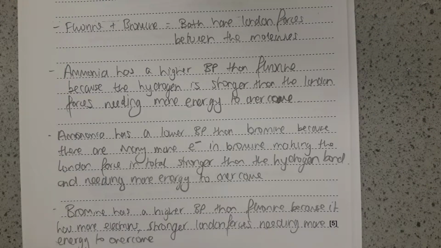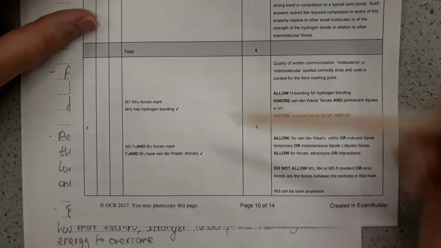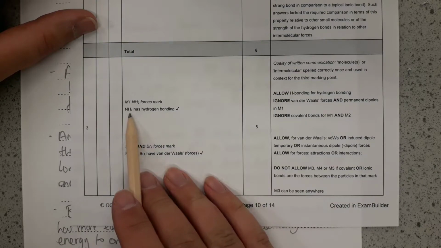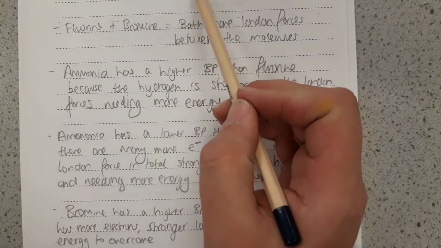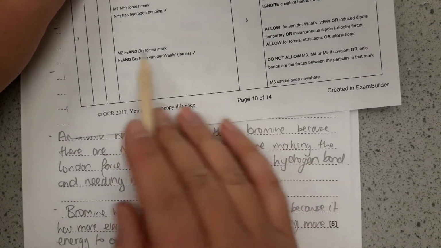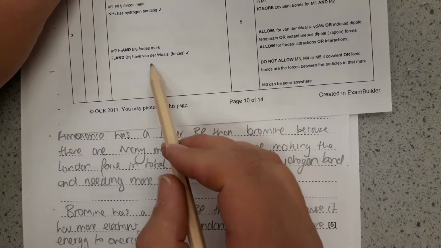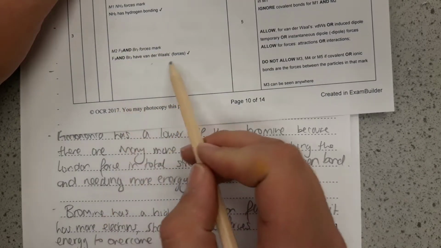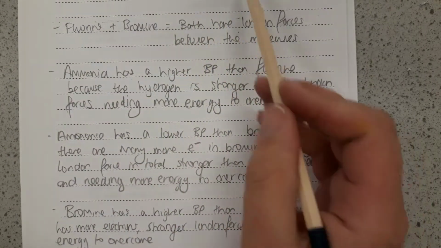So at this point, I'd like to bring the mark scheme in, just so you can see exactly the marking points the exam will be looking for here, and I can relate that back to the question. If I bring the mark scheme in, we can see mark number 1 says NH3 forces mark. So 1 mark for stating simply that ammonia has hydrogen bonding, which we've said here. Mark number 2 is for the fluorine and bromine forces mark: a statement that fluorine and bromine have van der Waals. It's an old mark scheme; the term van der Waals has now been replaced by London forces. So fluorine and bromine both have London forces, which we've said here. So there's your first 2 marks.